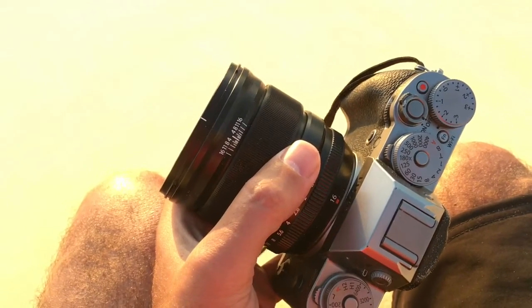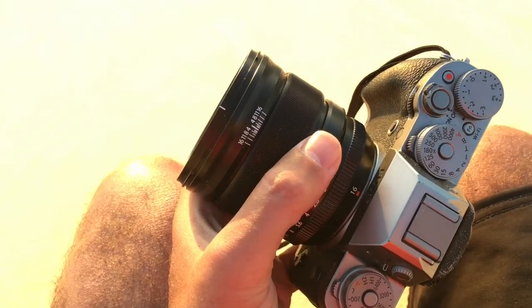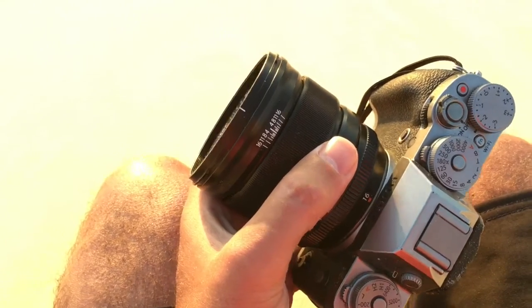I never take the lens off. I keep moisture out of the camera by leaving my prime lens on. I never take it off, okay? And I dropped this camera twice. You can see some character scars on the lens.